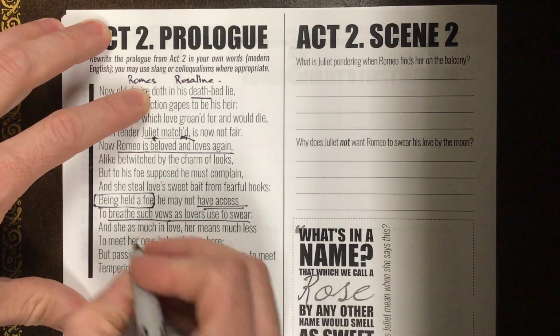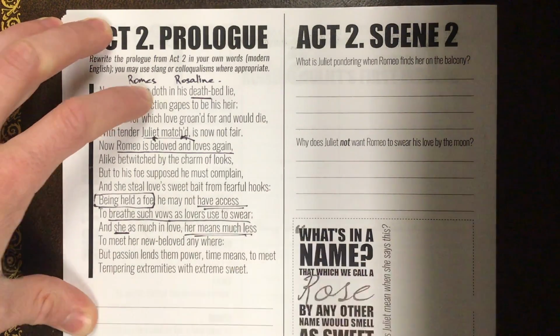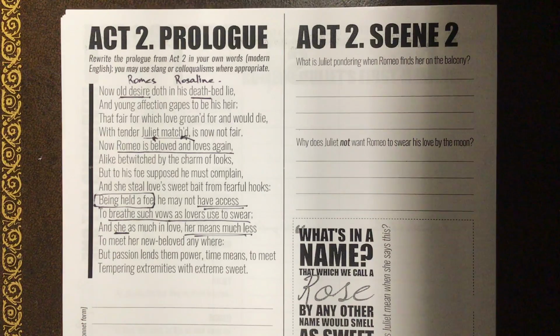And actually it says here that she, Juliet, her means to meet him are much less. So she's going to have a more difficult time meeting him even than he would have meeting her. What it's really getting at there is she's kind of locked in the house. Her dad doesn't really let her go out on her own. He's very protective and kind of controls her life.